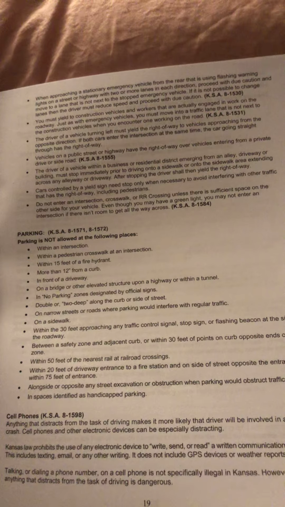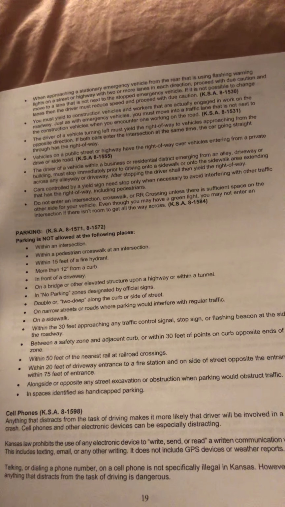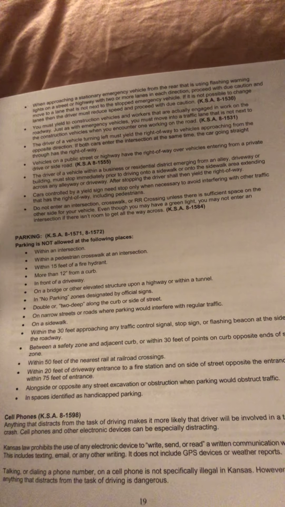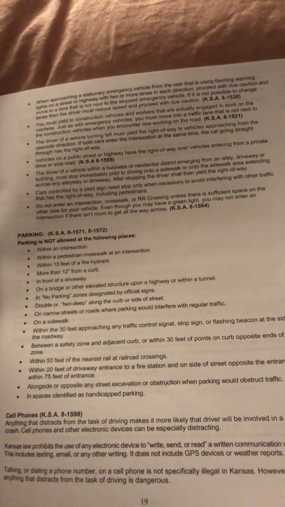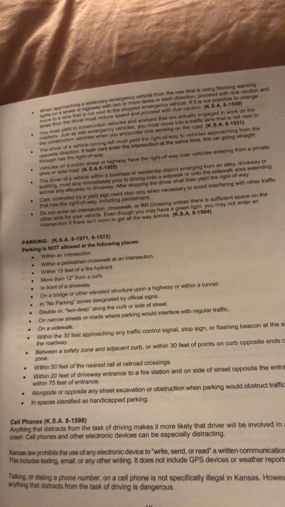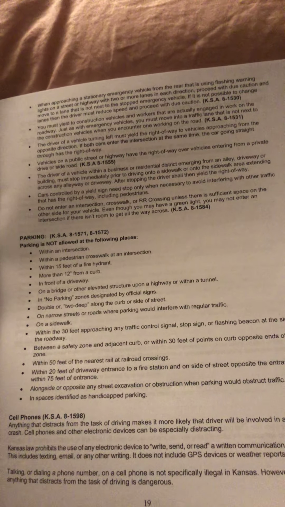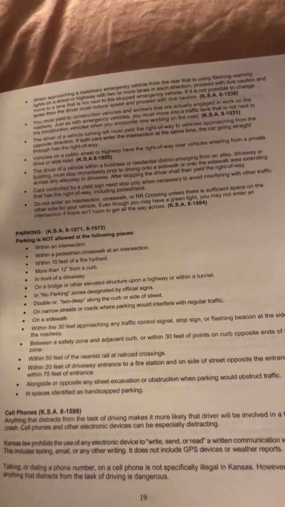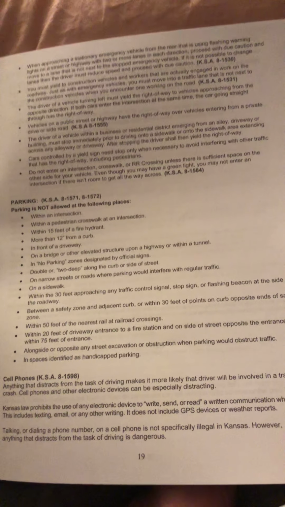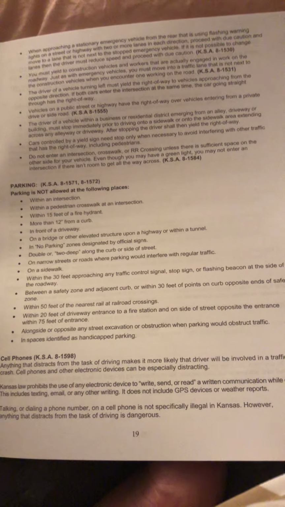Do not enter an intersection, crosswalk, or railroad crossing unless there is sufficient space on the other side for your vehicle. Even though you may have a green light, you may not enter an intersection if there isn't room to get all the way across. You don't want to get stuck in an intersection when the light's red and you're still sitting out there in the middle. Everyone's going to be mad at you and they're going to honk at you. And if a police officer sees you doing it, you're getting a ticket.